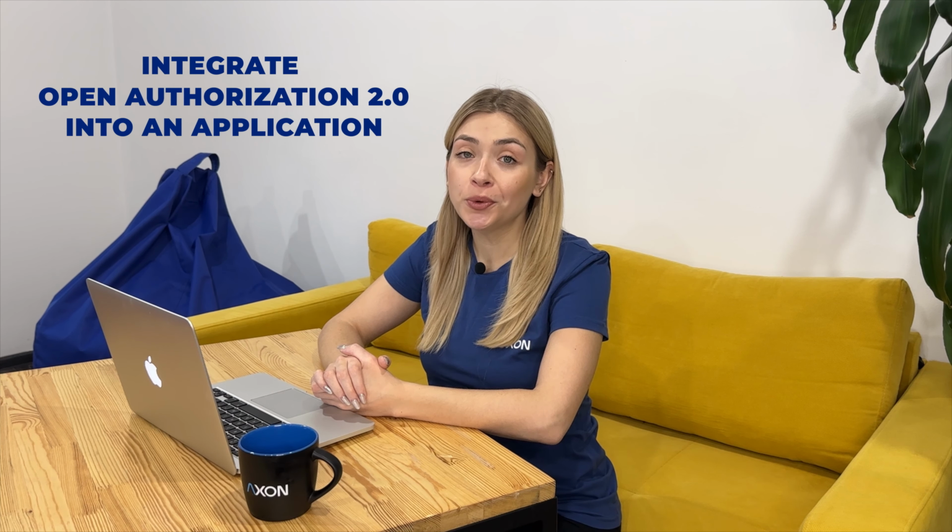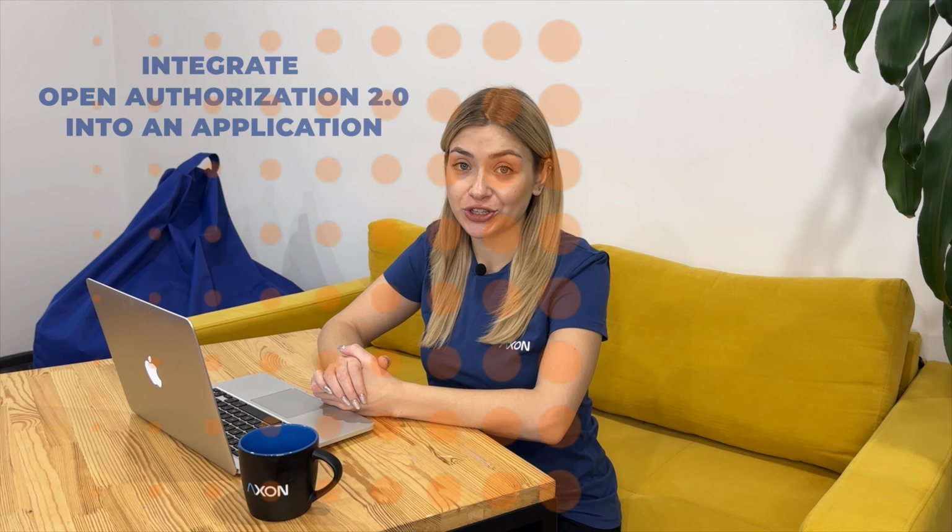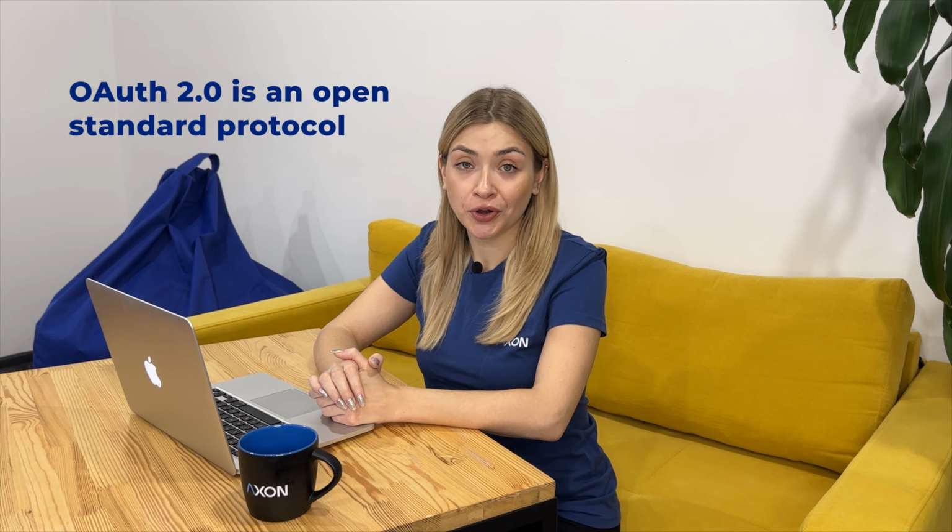My name is Alina, and today we're going to talk about integrating Open Authorization 2.0 to your application. Open Authorization 2.0 is an open standard protocol allowing users to share private info between sites without disclosing passwords. Our software engineers have prepared detailed instructions for adding Open Authorization 2.0 to your app, covering both backend and frontend.